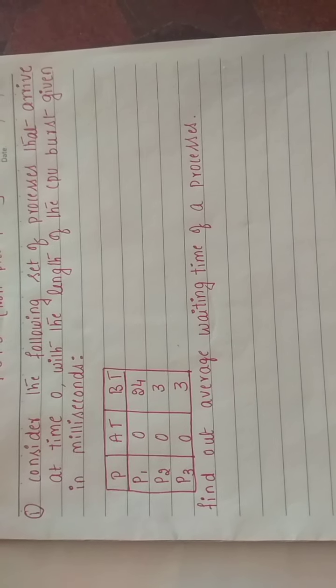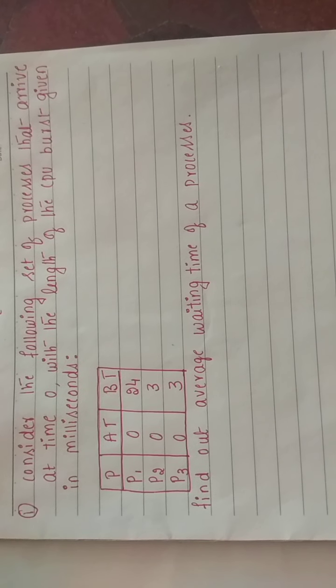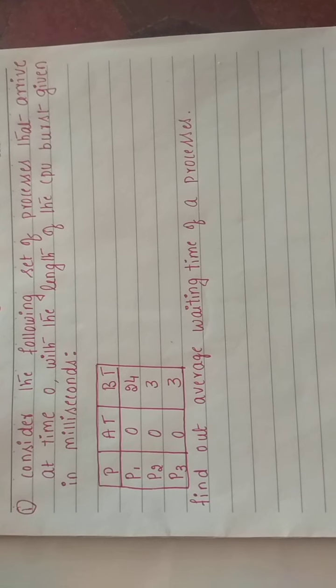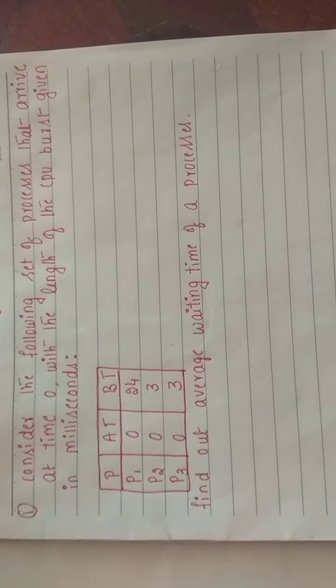So in this case, who is the first come process? In this type of problem, when the arrival time is the same for all the processes, you consider the process which is first in order. In the table, process P1 is the first one, so you are going to choose process P1 to schedule. We'll see how to schedule this.